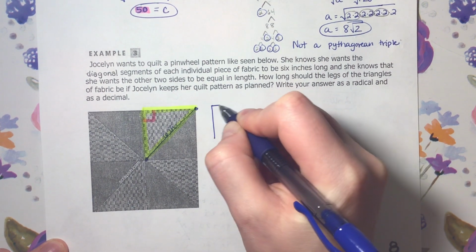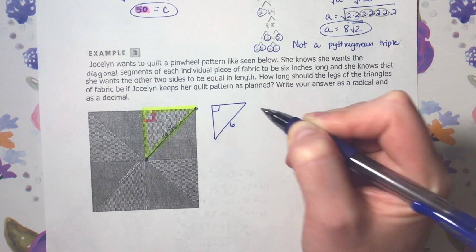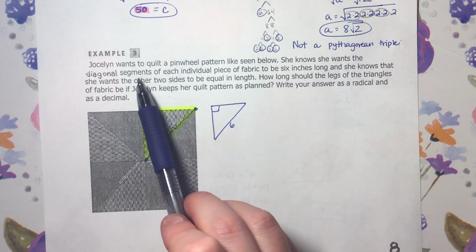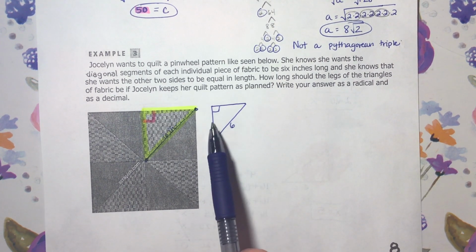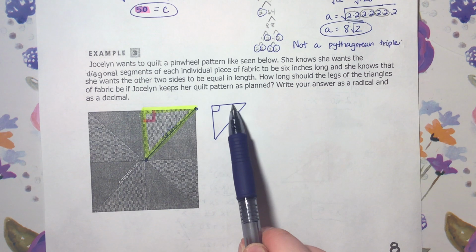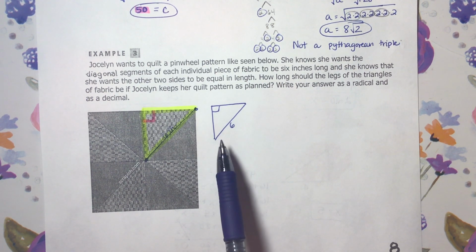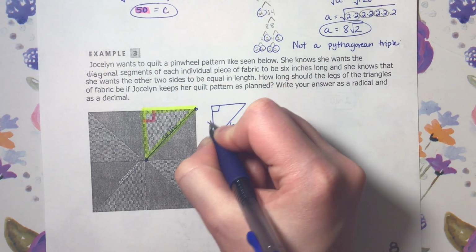So we've got this guy. From here to here is 6. And then it says she wants the other 2 sides to be equal in length. So I don't know what this length is yet, and I don't know what this length is yet. That's what I'm going to try to figure out. But I do know that they're the same. Because they are the same, I am allowed to call them the same variable. So I'm going to call them both x.